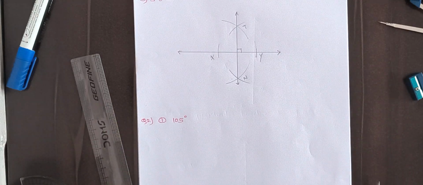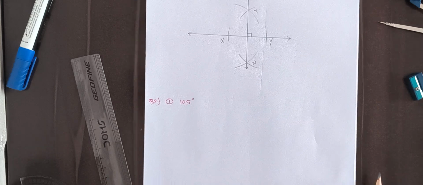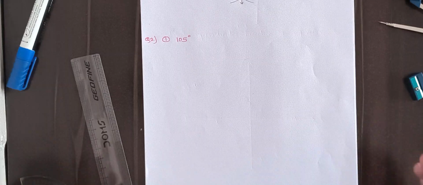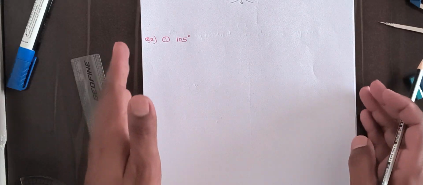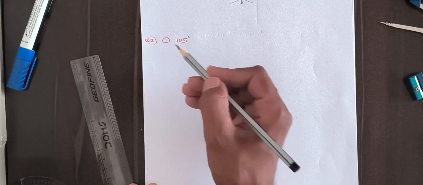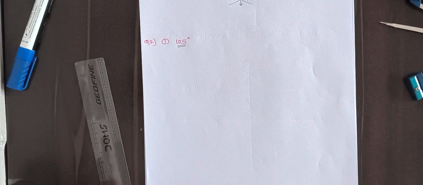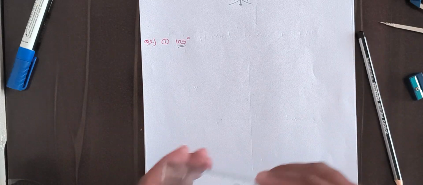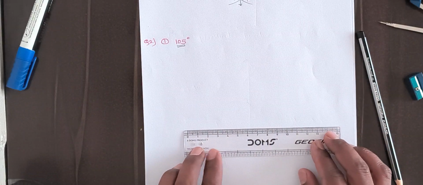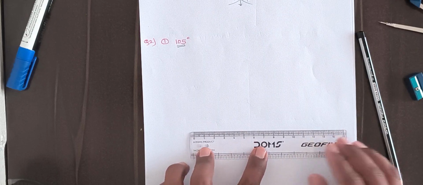Now the next question is, here angles are given and you need to bisect those angles. How to bisect that angle? Question number 2, and in that the first one is 105 degrees. First normally you need to draw one ray.